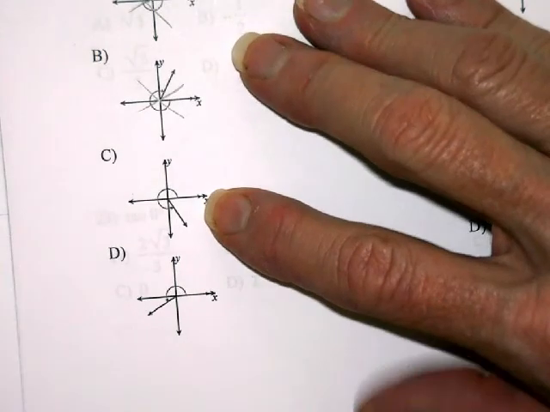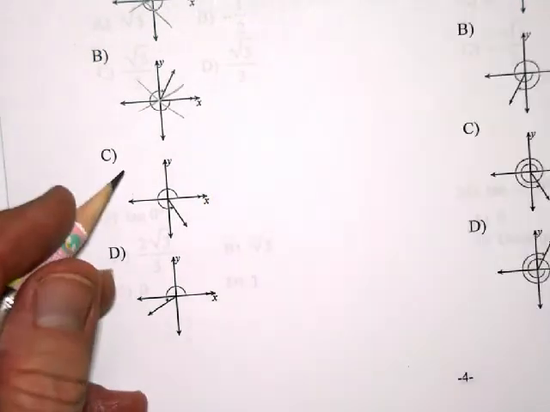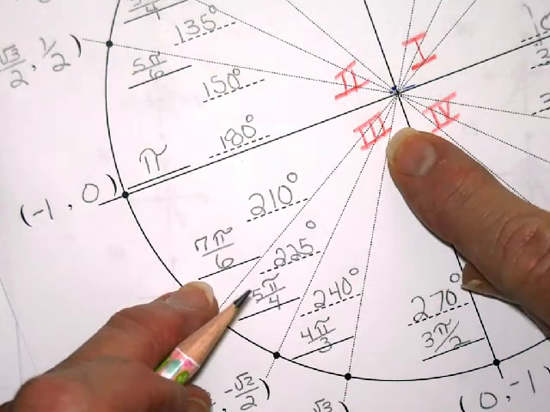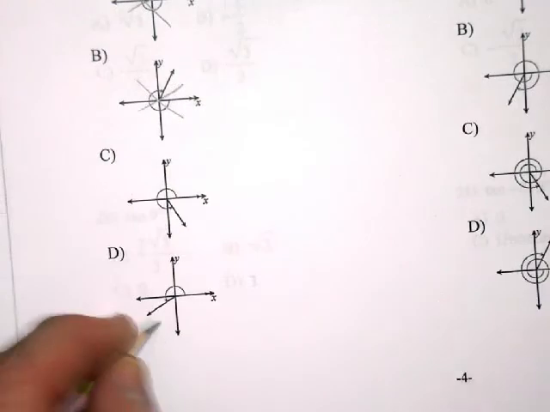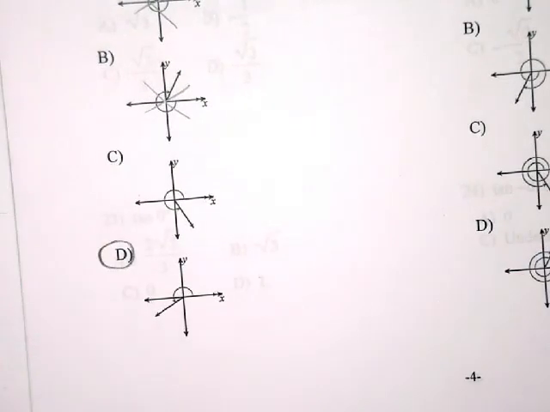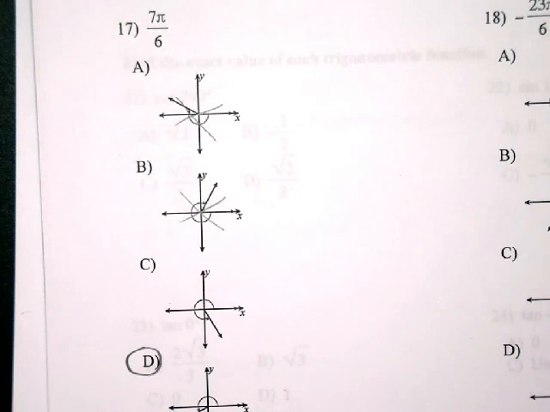17, again, isn't too much of a challenge because it's on your unit circle. 7 pi over 6 comes down here in quadrant 3. So this is positive. So A is not a positive move. B is not a positive move. C and D are positive moves, but C goes too far. 7 pi over 6 is in the third quadrant. So D is our answer. You can change it to degrees on those. If you really, really don't like radians, you could do that. There's no law against that.